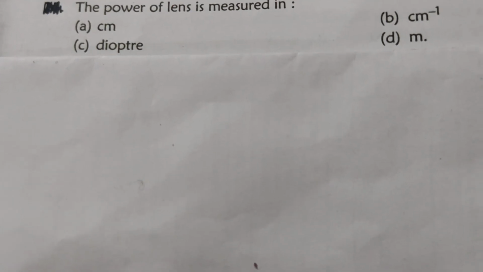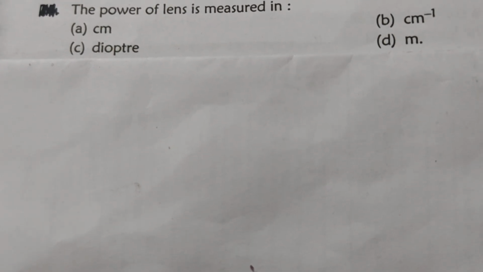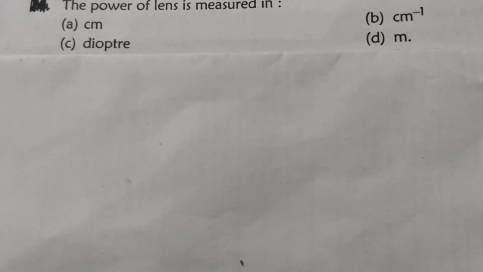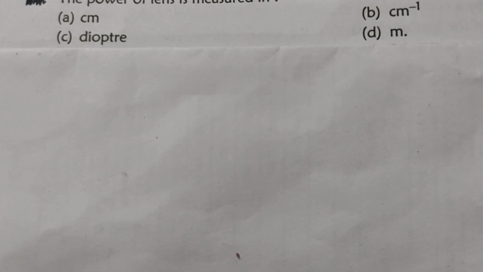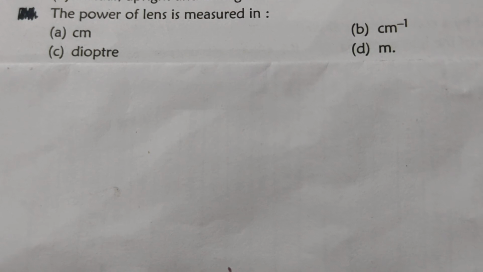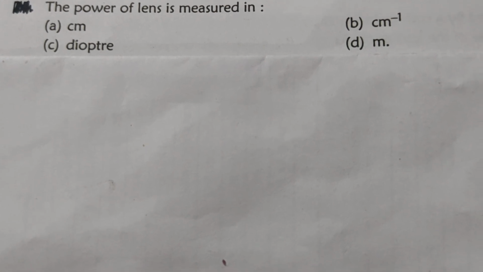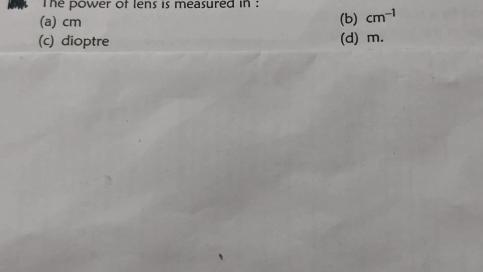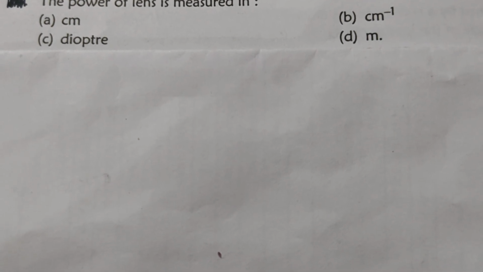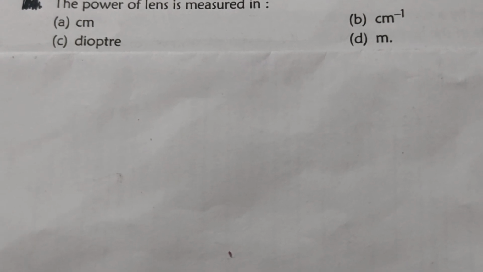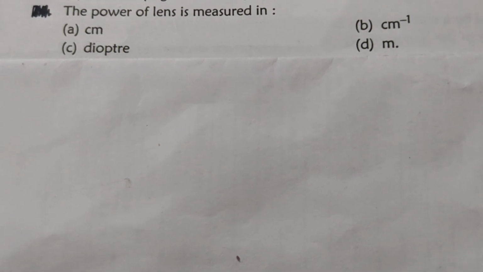Now the next MCQ is, the power of a lens is measured in. There are 4 options given, 4 units given. We know that power is 1 upon focal length. It is the reciprocal of focal length, and its SI unit is diopter, which is also equal to per meter. But in this, diopter is mentioned, so all the other three options are wrong. So diopter or per meter is the correct option for power of a lens, so C is the correct option.